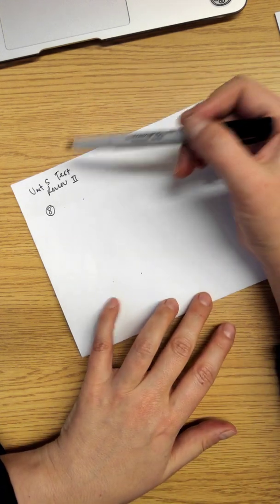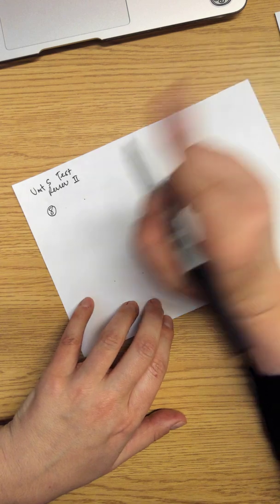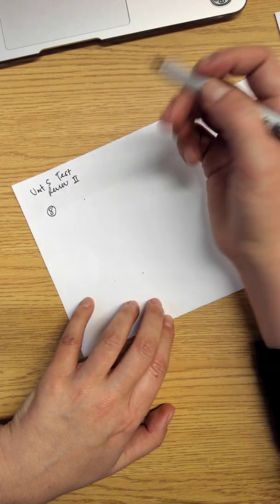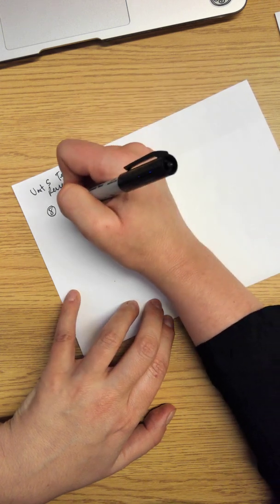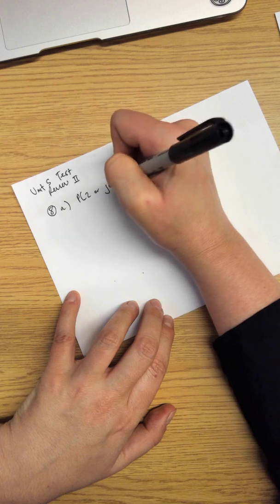Let's look at the Unit 5 test, the second review sheet, and let's do number 8 together. There are 8's in 4 parts. You have a standard deck of cards, 52 cards, and let's get the probability of, let's do 8A, which is a 2 or a jack.